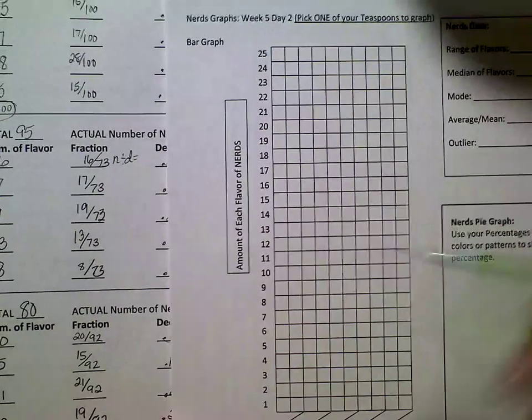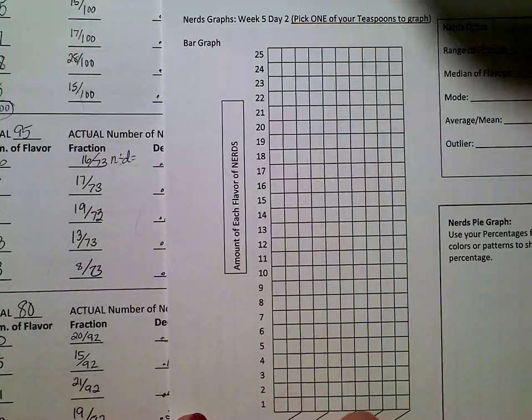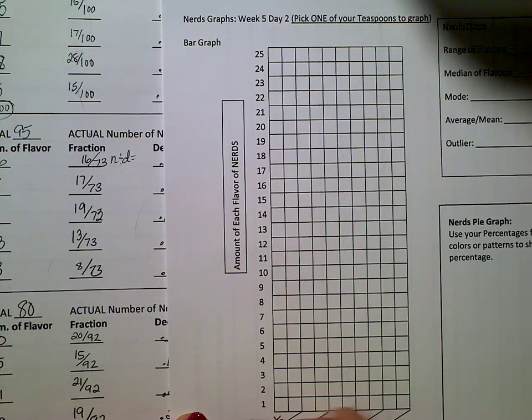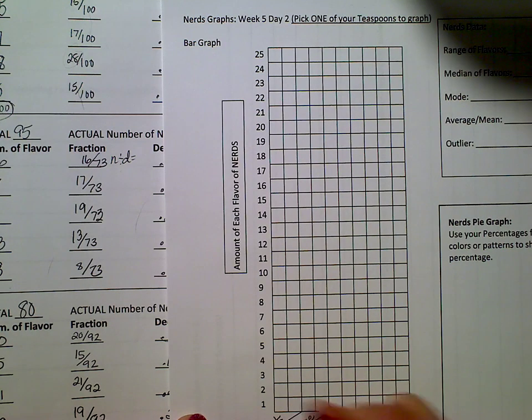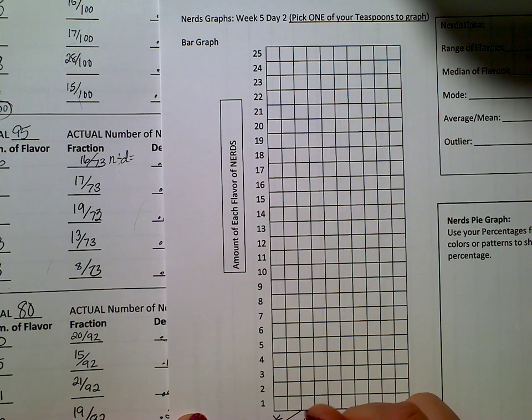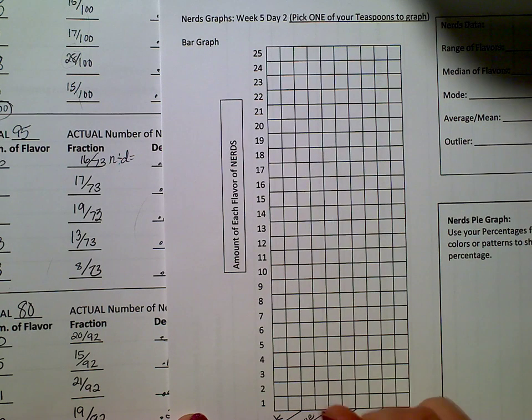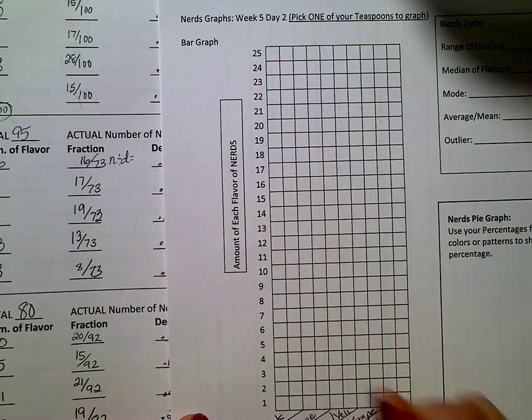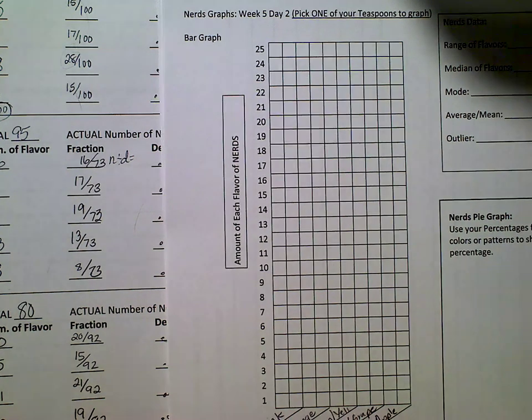So for my pink strawberry, I'm going to put my labels down here: pink, strawberry or pink, and then orange is orange, yellow, lemonade, then I have purple or grape, and then I have sour apple. Okay, so now, oops, sorry.